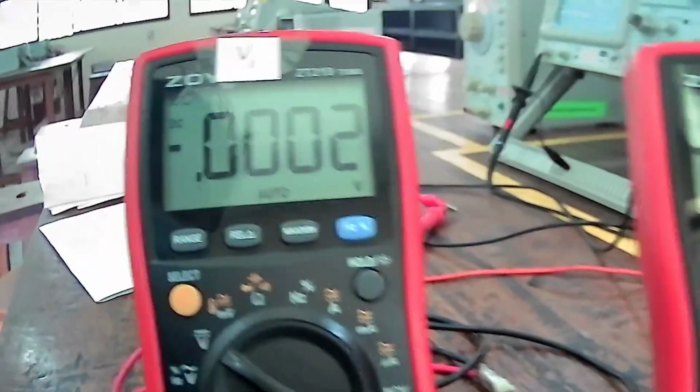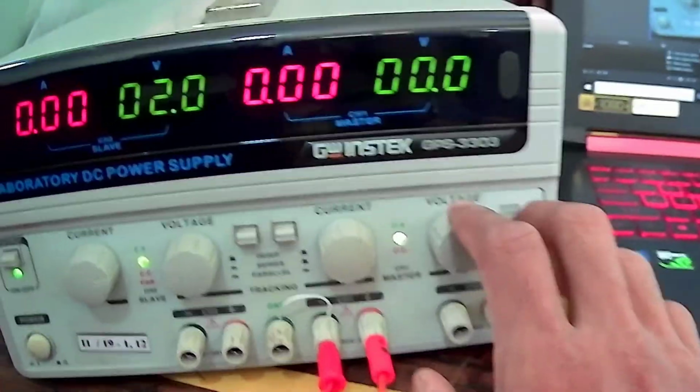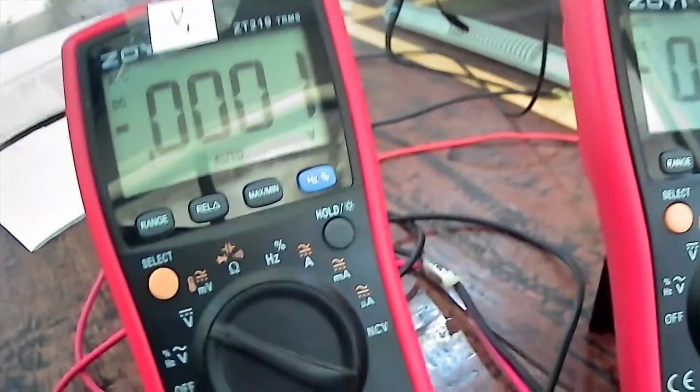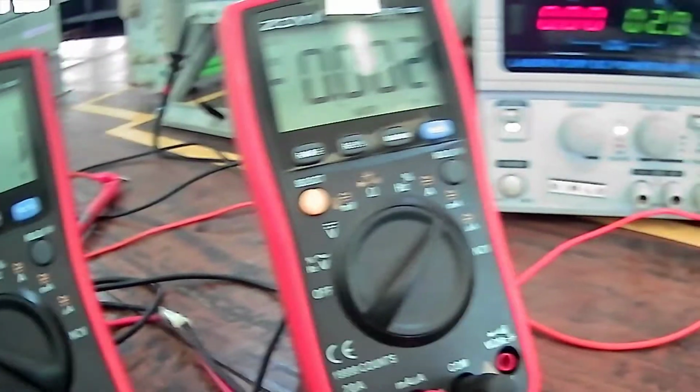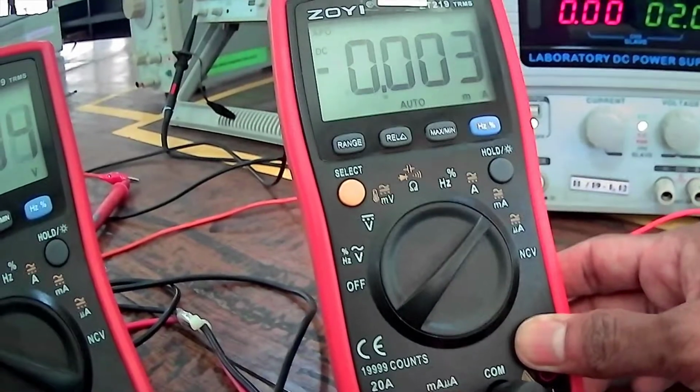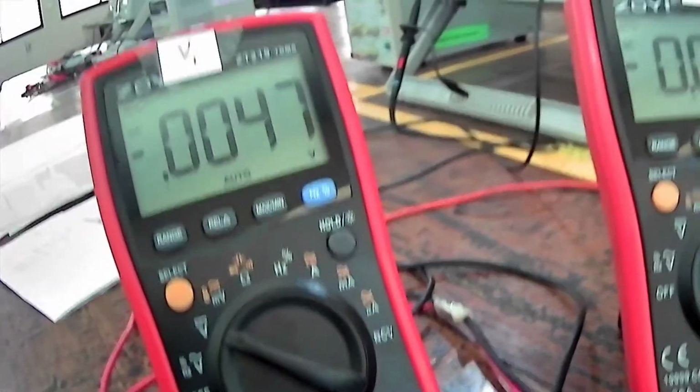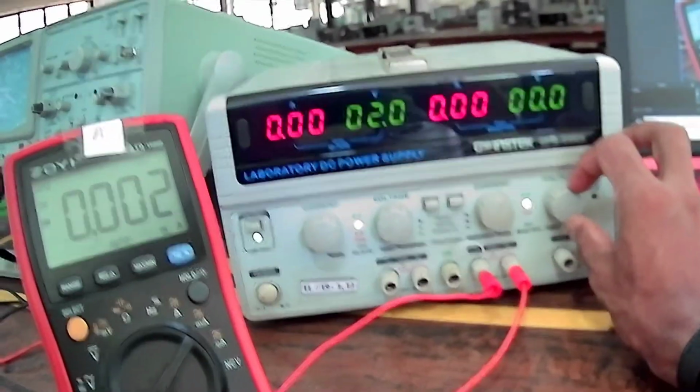You can see that when we applied zero voltage into the circuit, these are some sort of null voltage values and null current values, unless it should be zero. Okay, so we're going to increase the voltage up to 2 volt.